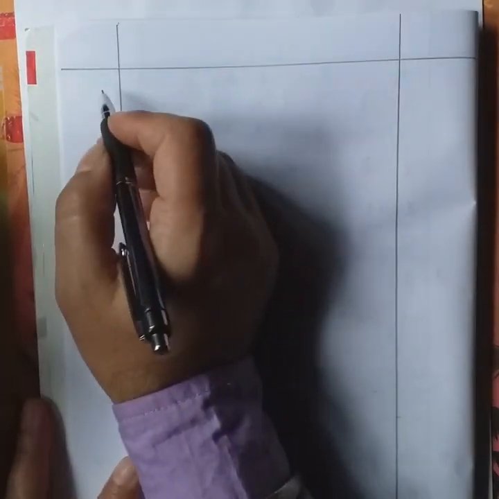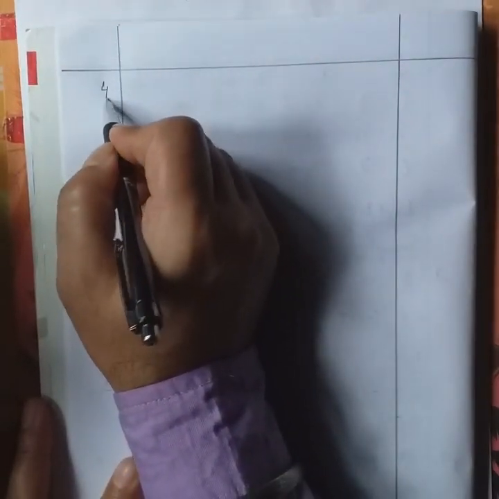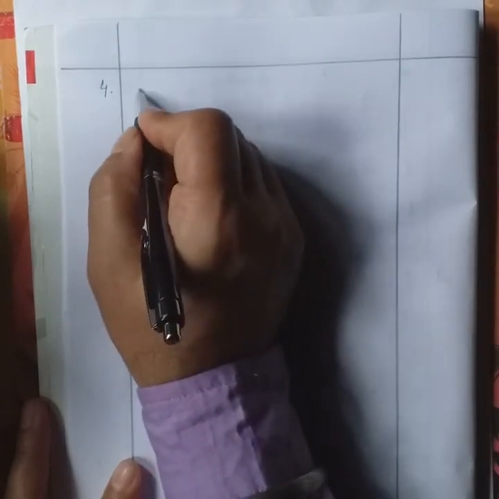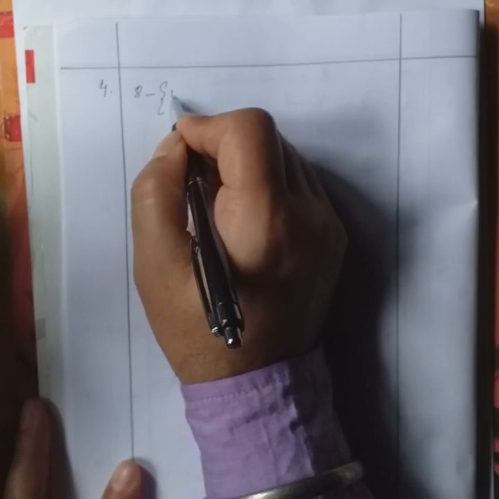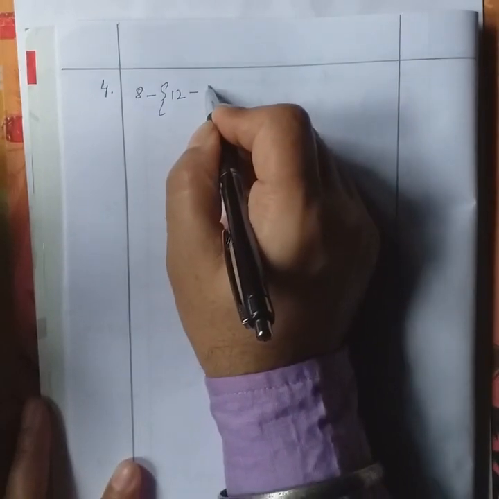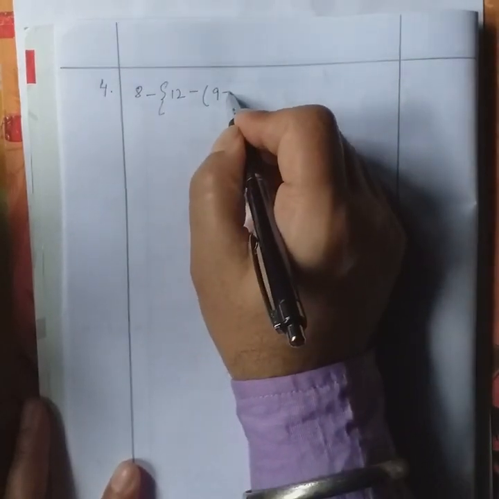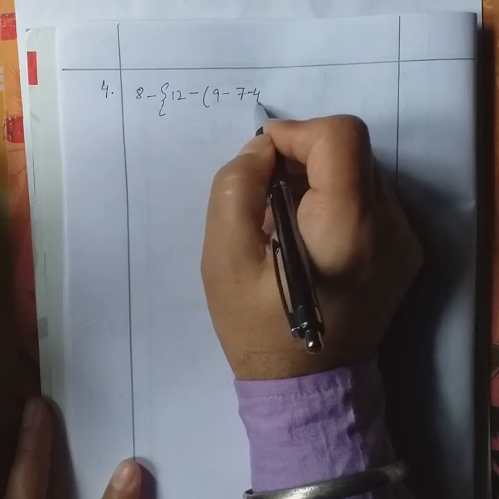Let us see question number 4. 8 minus, 12 minus 9 minus 7 minus 4.